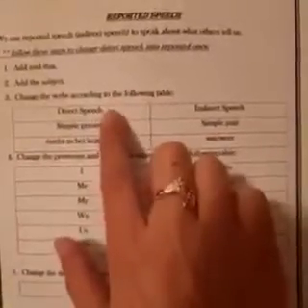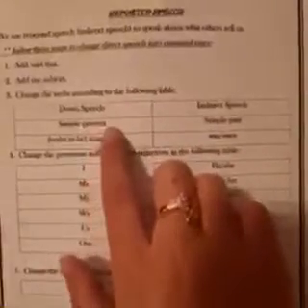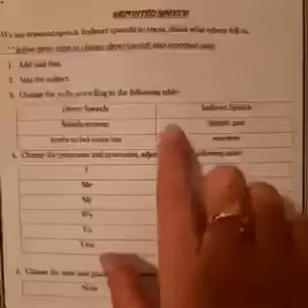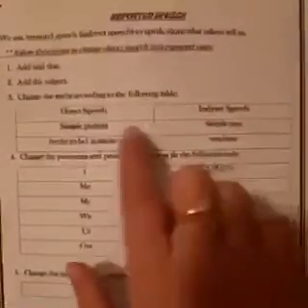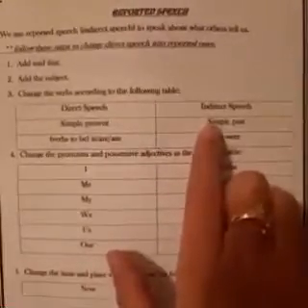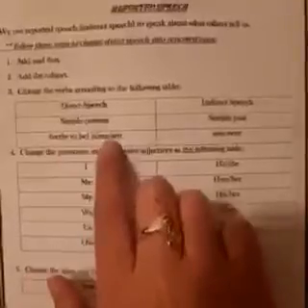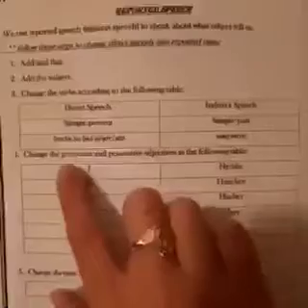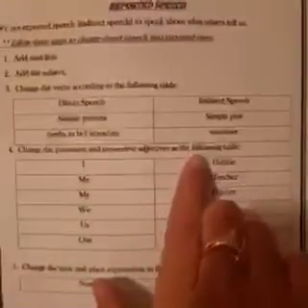So when we have the direct speech or a direct statement, if it is in the simple present tense, you have to change the simple present tense to simple past tense. Okay, if I have verb 1 here, you have to change it into verb 2. Okay, if the verbs are verbs to be like is, are, am, you have to change them into was and were. And we have to change the pronouns and possessive adjectives as the following table.